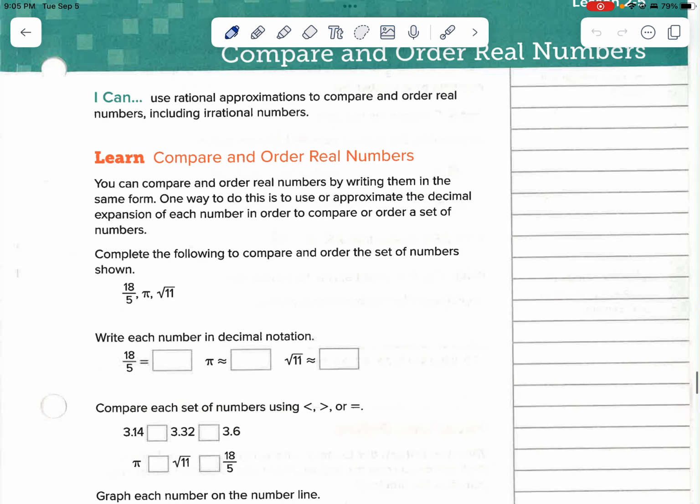Okay, so here we go. We need to compare and order our real numbers. You can compare and order real numbers by writing them in the same form.